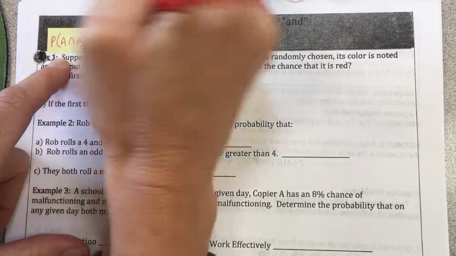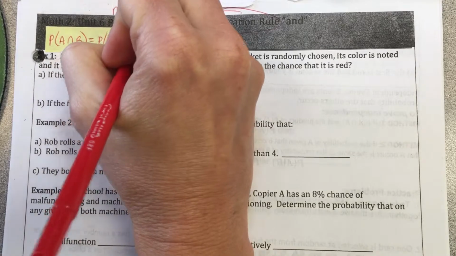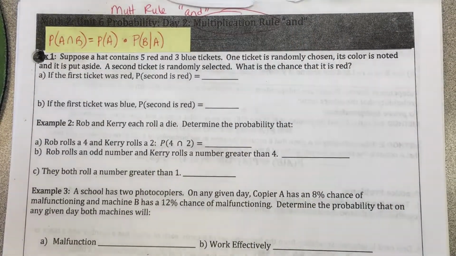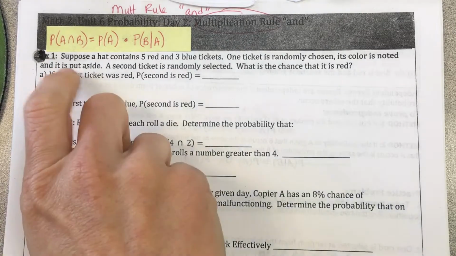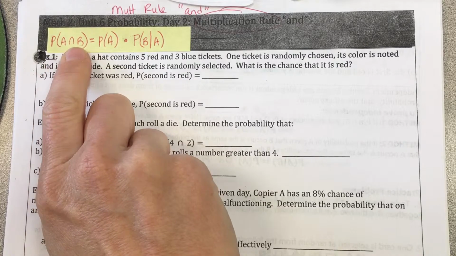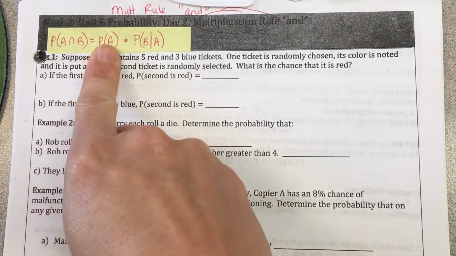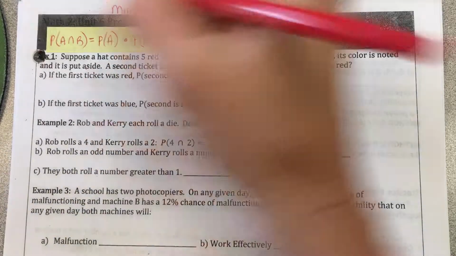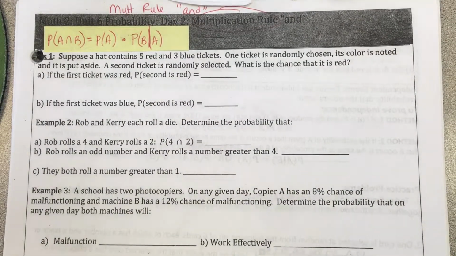So that's the notation for "and". And it's the probability of A times the probability of B given A. Okay, so to find out if A and B has happened, you take the probability of A times the probability of B, assuming A has already happened. "Given" means you're assuming A has already happened. Okay, so let's do a problem and it'll make more sense.